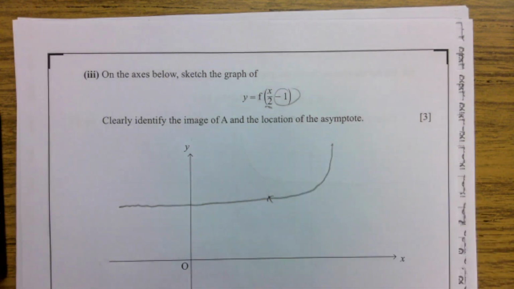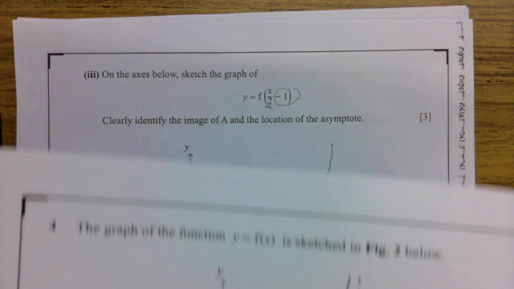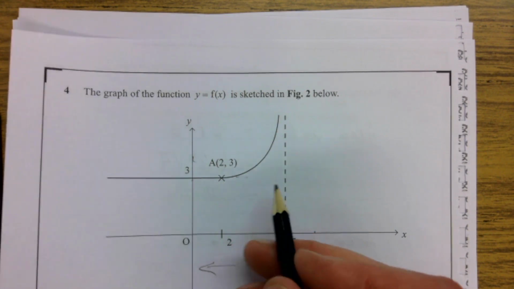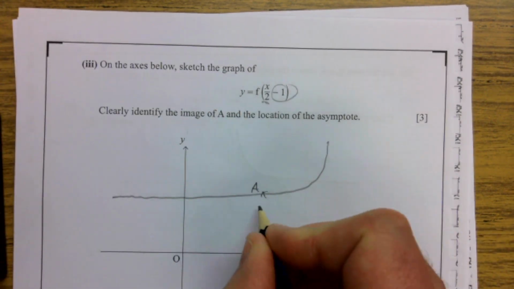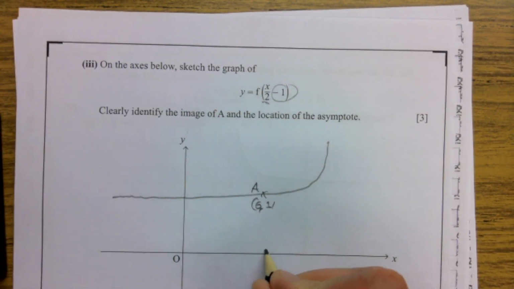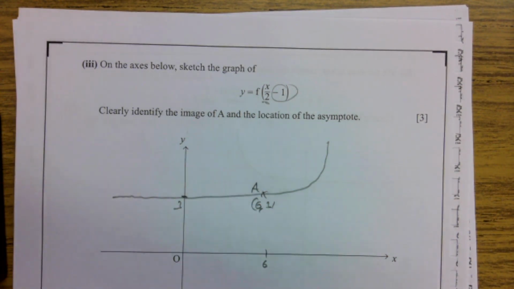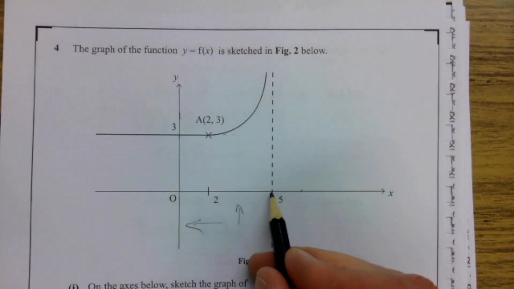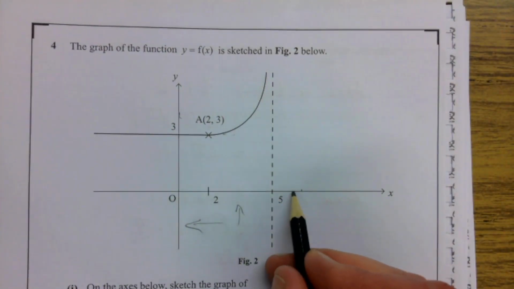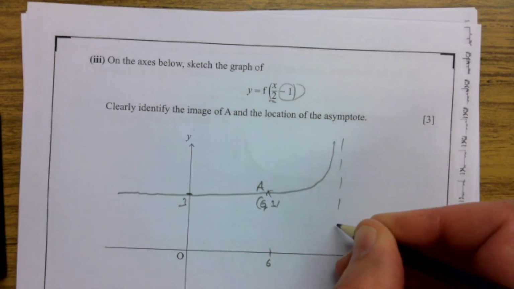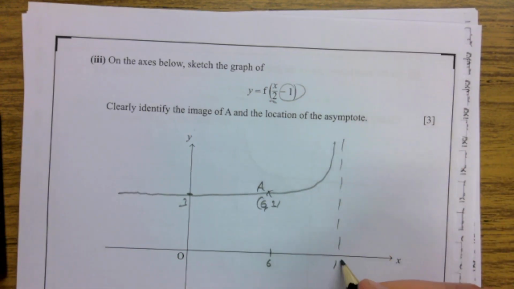My point A, so what has happened to my point A? It has moved 1 this way, so it's a 3, 3, and then the x over 2 means it's doubled, so it's then going to be at 6, 3. That's the 6. That's the 3. And then what has happened then to the asymptote? So the asymptote has moved to the right 1, and then it's doubled, so it's gone from 6 and then gone to 12. And that's part 3.